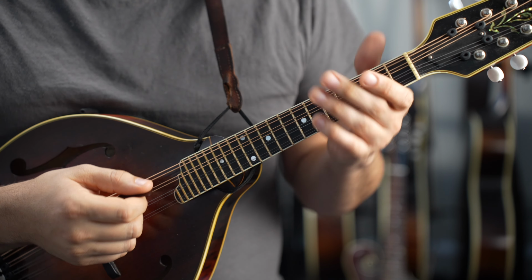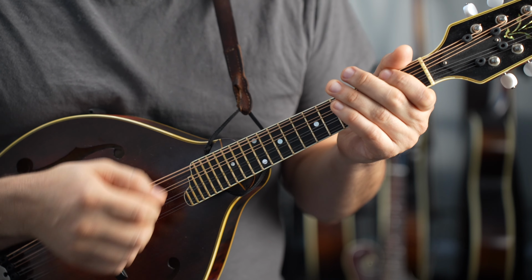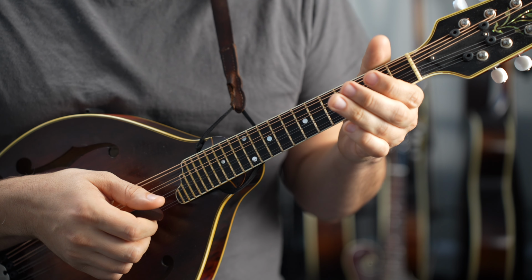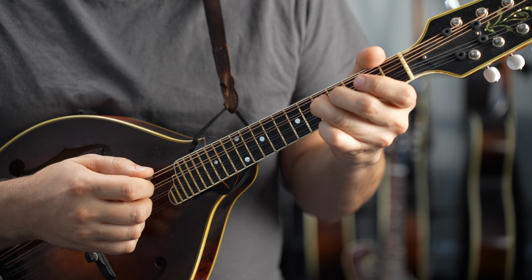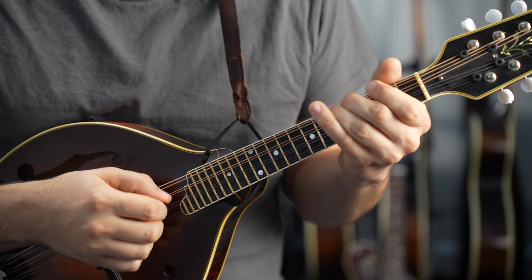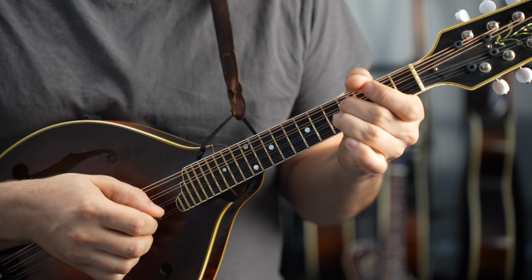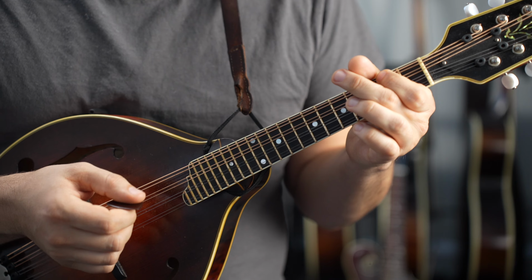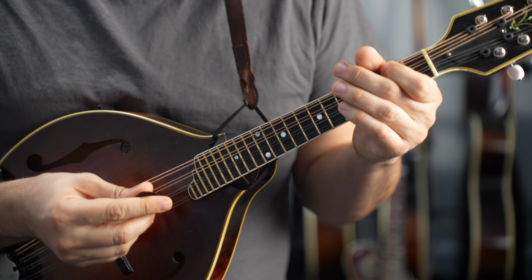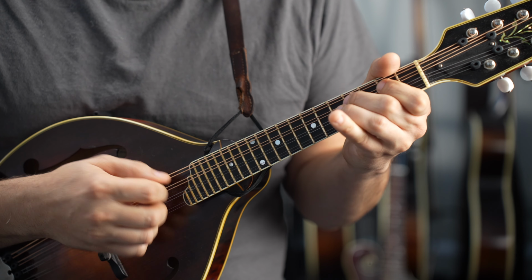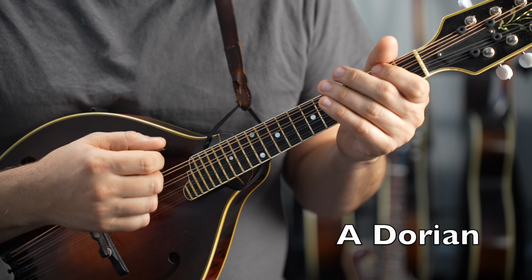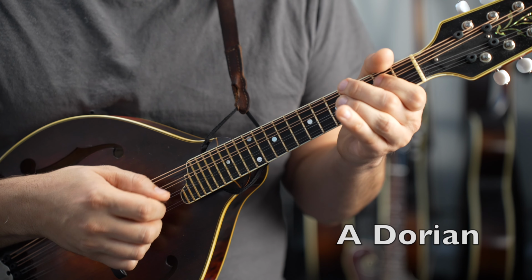Now if we start and end on an A, we have A, B, C, D, E, F sharp, G, A. And let's just play around in 1 octave at this point. When you do this exercise and play around with these different modes, make sure to try to make it a little bit musical. You can just play the scale and say, okay, there's the next mode. That's the Dorian mode, A to A with just that F sharp.